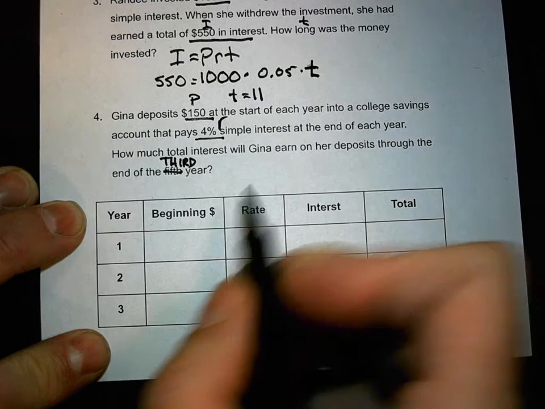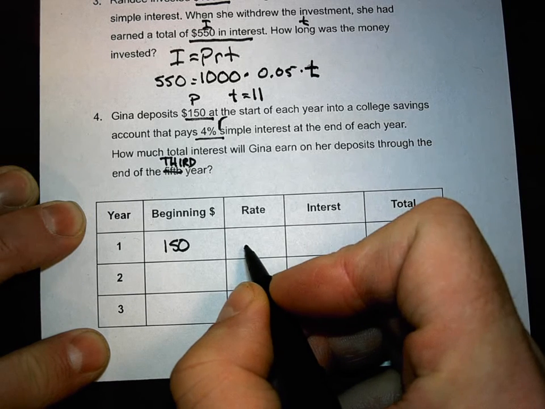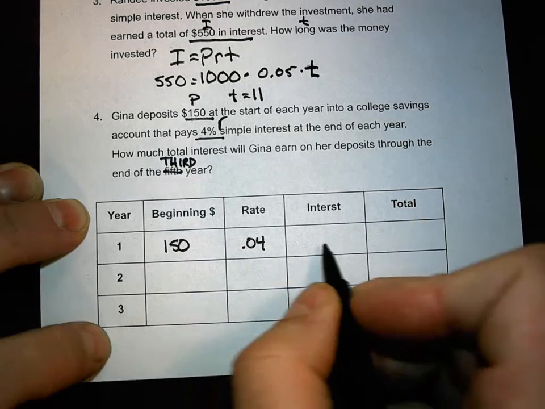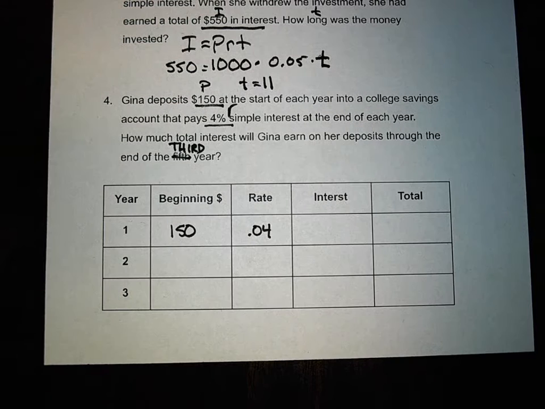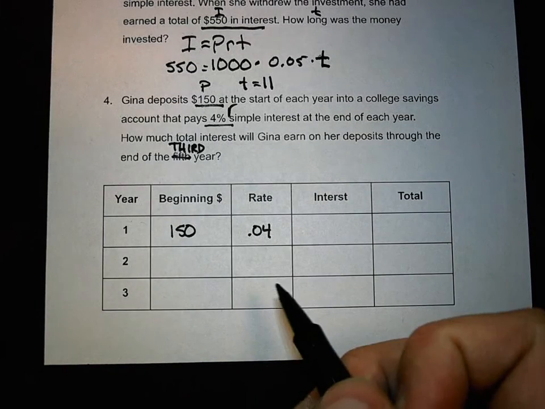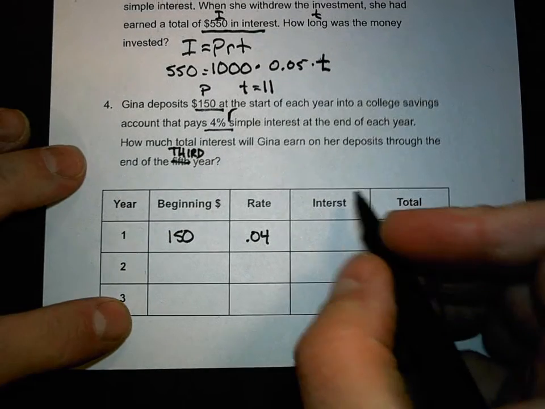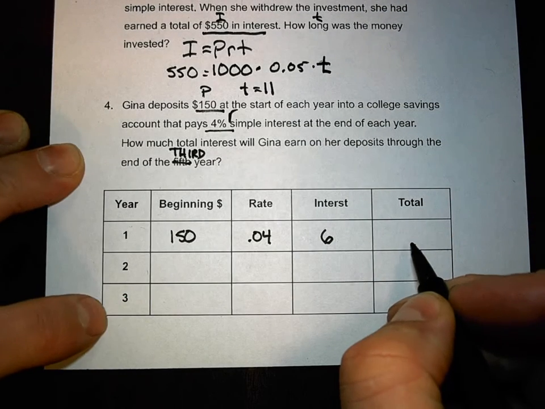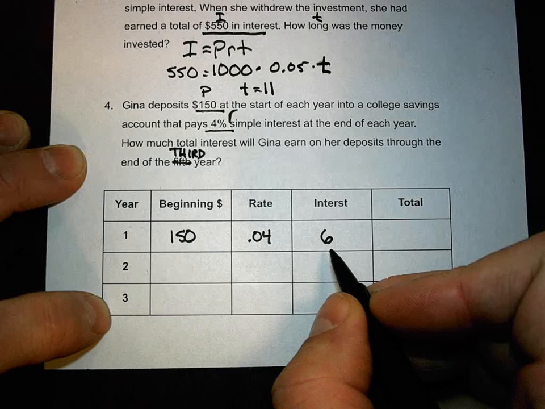So let's talk about year 1. At year 1, how much does she put in? $150, right? What's the rate? 4%, so 0.04. Let's find the interest there. Remember, what's T in this case? 1, which means we don't have to include it, because anything times 1 is itself. So 150 times 0.04. Solve it. 6. So she made $6, right? So what's her total at the end of the year? 150 plus 6, 156.